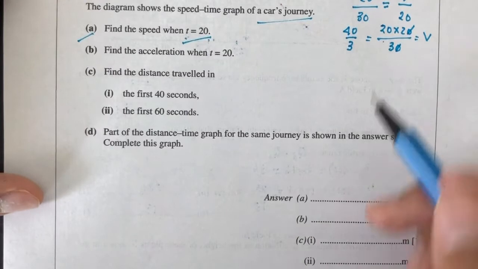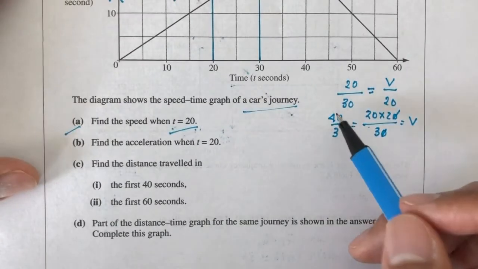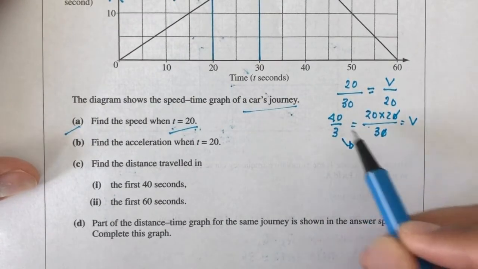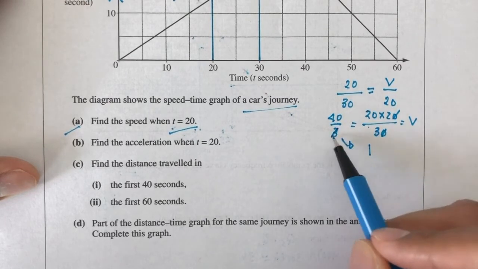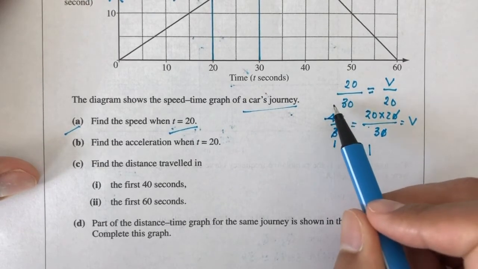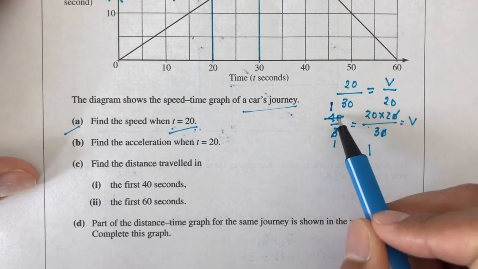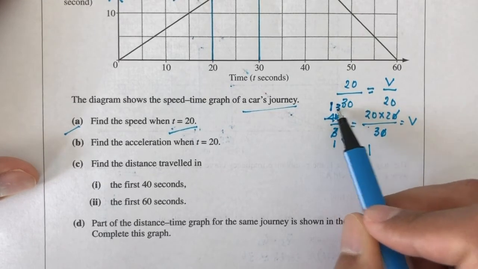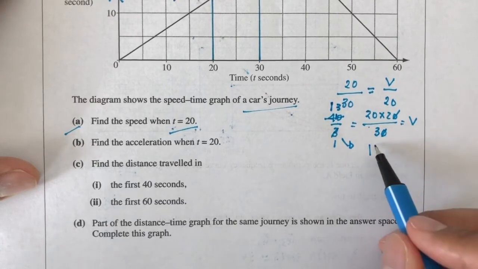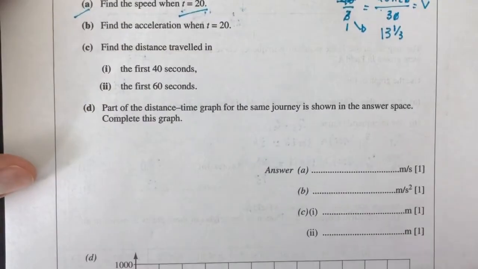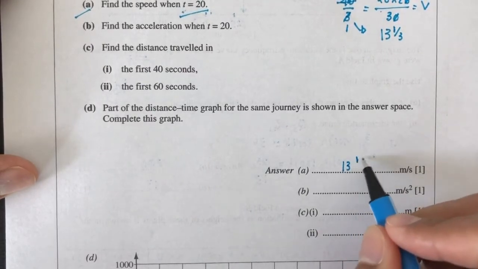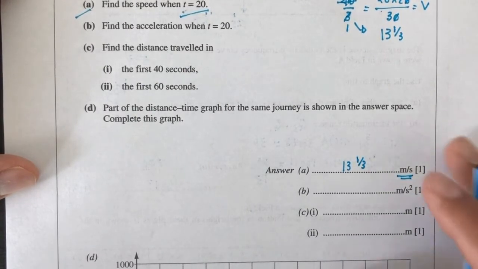So you can leave your answer as such because it's not going to be an exact value, but let's find out. That will be 13 and 1 over 3. So that's your speed: 13 and 1 over 3 meters per second.